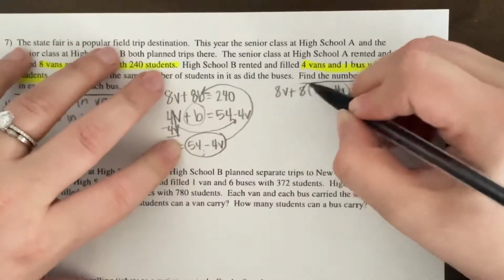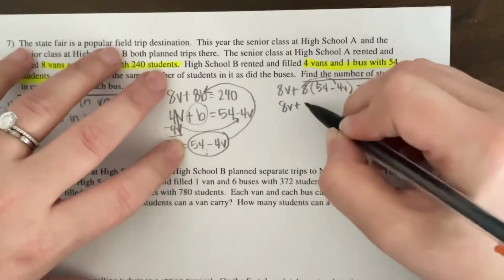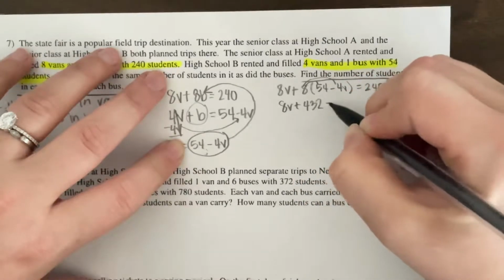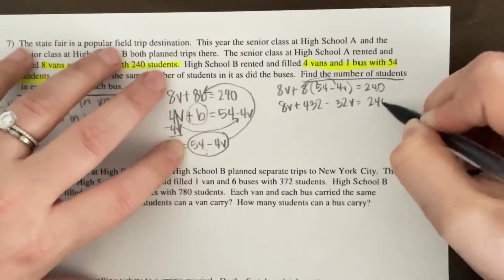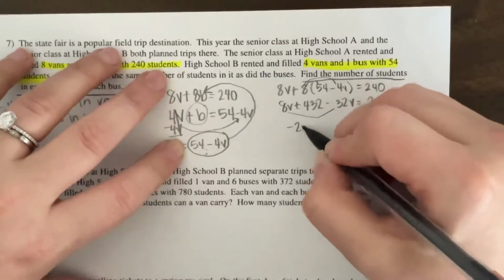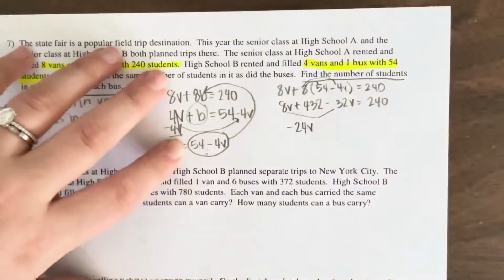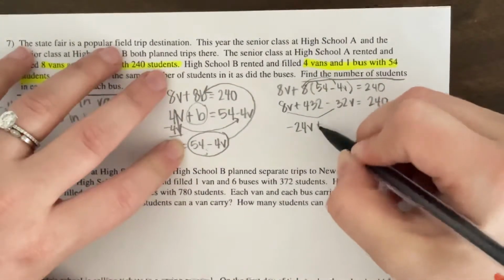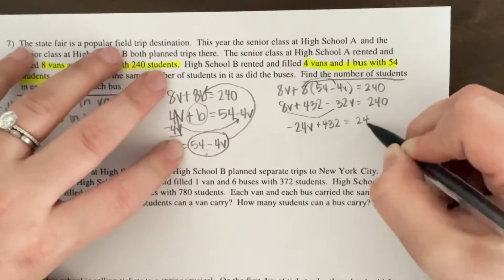We can distribute, and we will get 432 minus 32V. Combine our V's: negative 24V, because it's 8 minus 32, plus 432 equals 240.